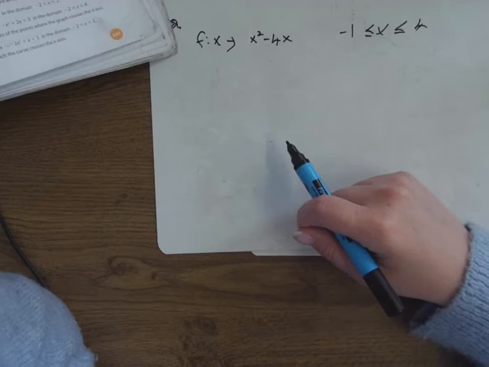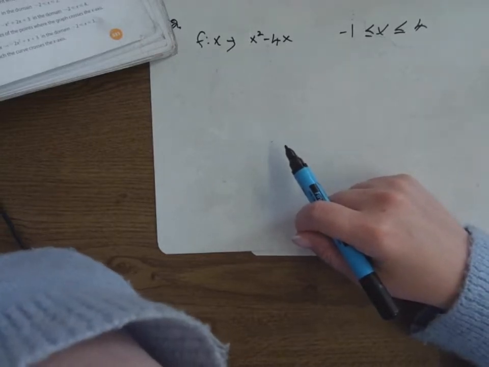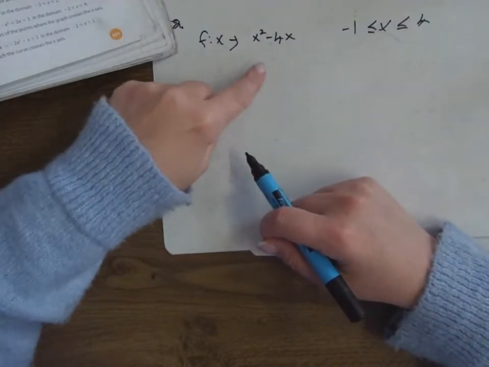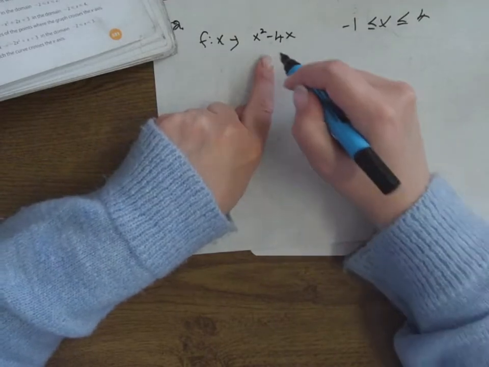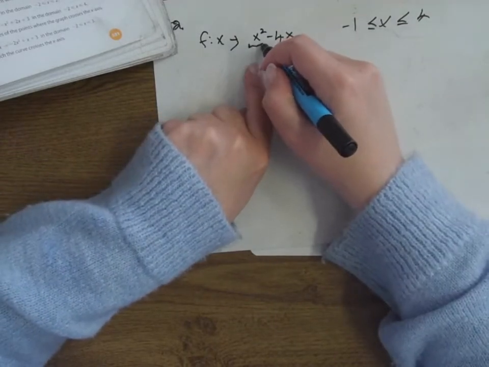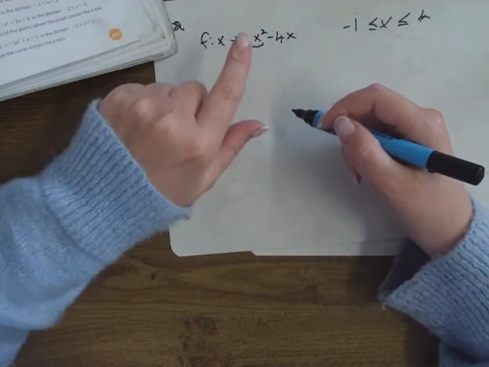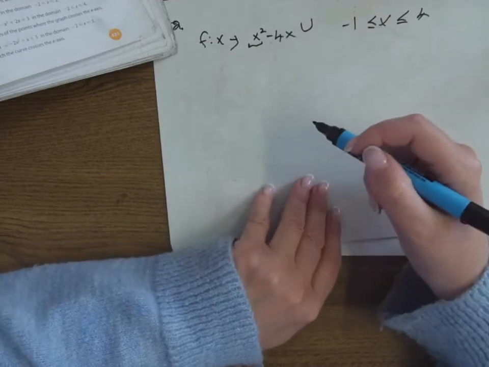How do you know it's a curve? Because it's an x squared term. What kind of a curve? Remember, the only curves you'll be asked to draw are happy faces and sad faces. Happy or sad? Happy. How do I know it's happy? Because the x squared term is here and it's positive. As in there's no sign with it, and no sign means it's positive. So that means this is what I'm going to end up with.